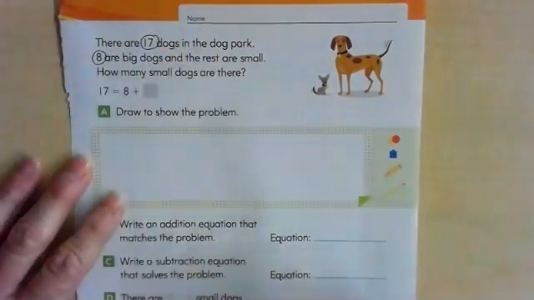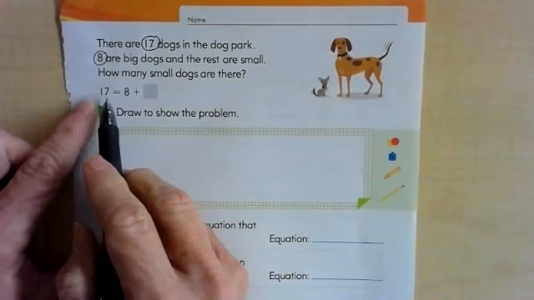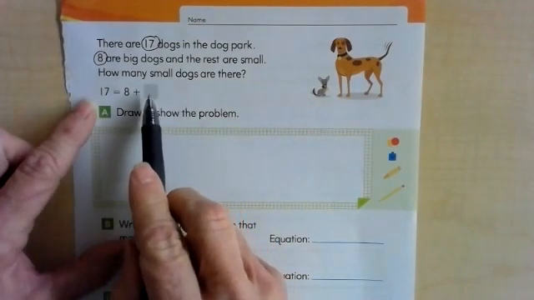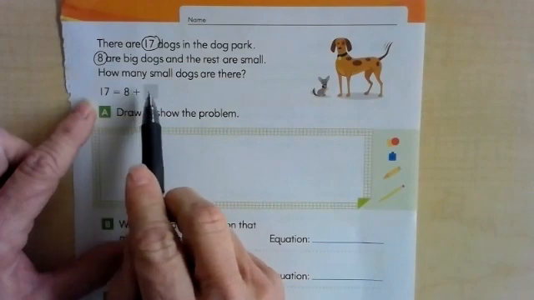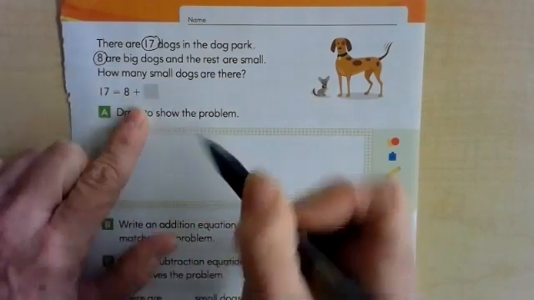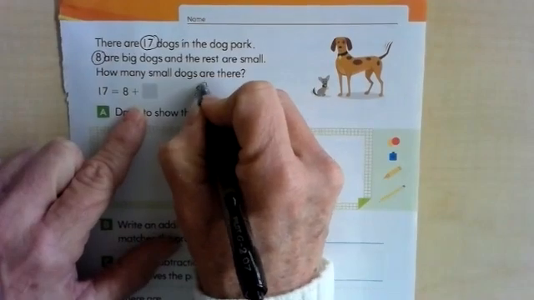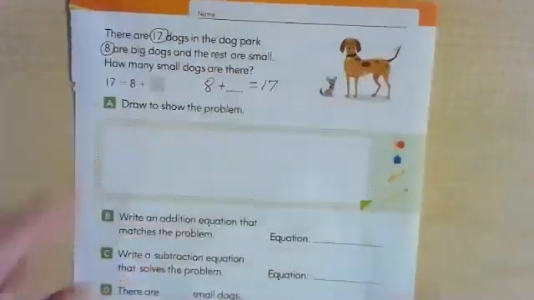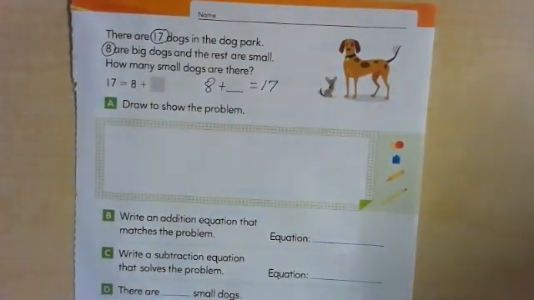So we know the number 8. So our problem is 17 equals 8 plus something. 8 large dogs. How many small dogs did we have? And again, we can still write that 8 plus something equals 17. So I need to draw my problem.